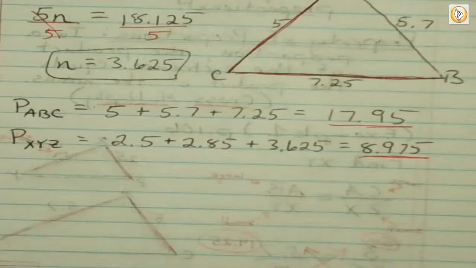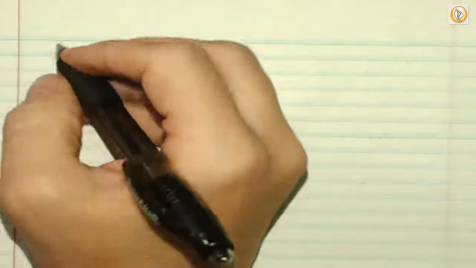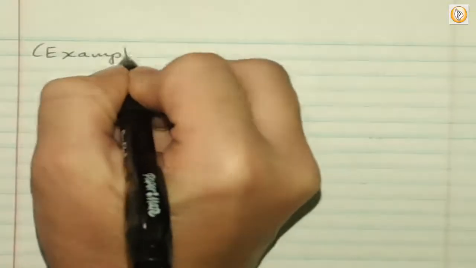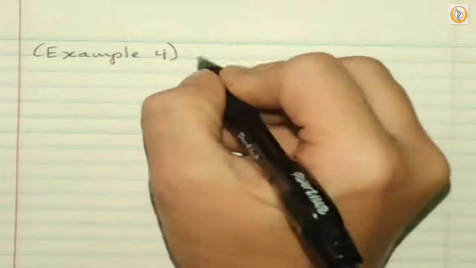All right, so example 4 on page 108. 108 or 107? 108. Oh, example 2. Yep.